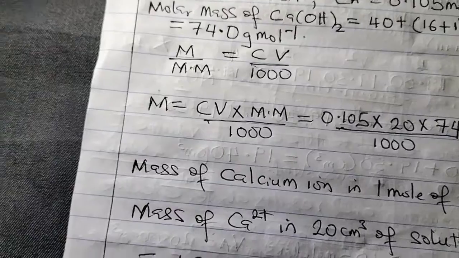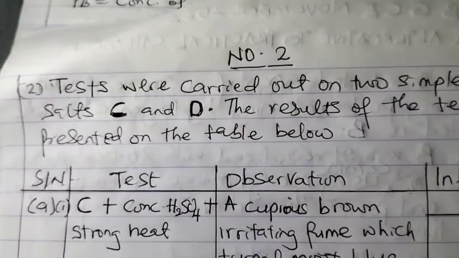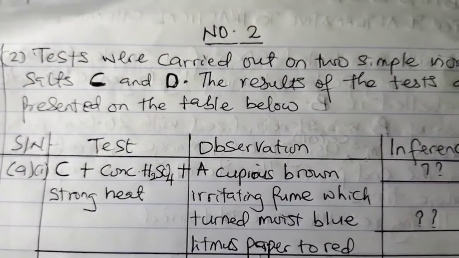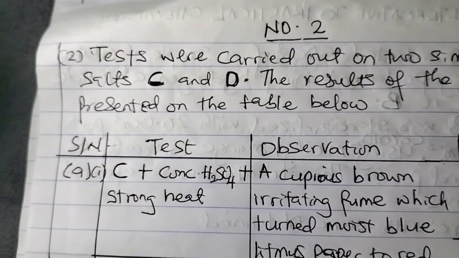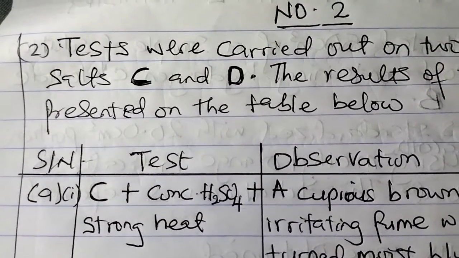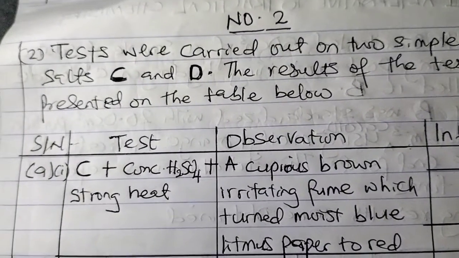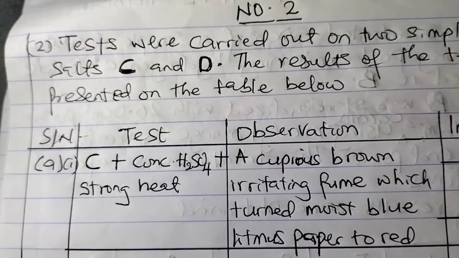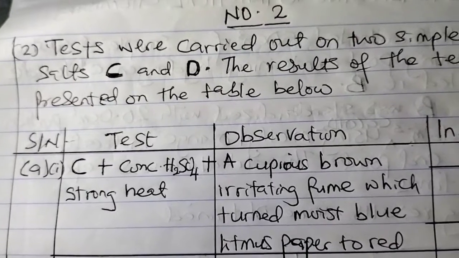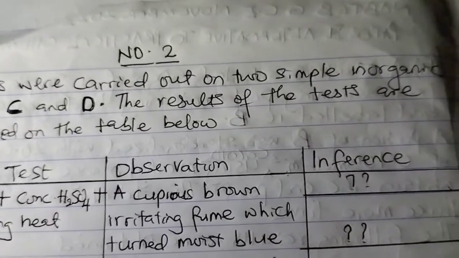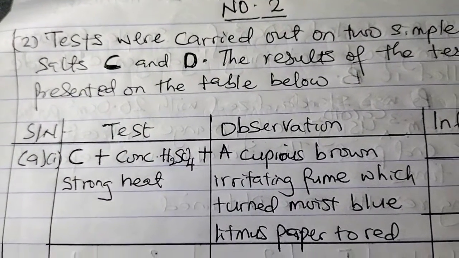All right, we'll move to number 2 part of the question. Number 2 question is drafted from qualitative analysis. Let's look at the question first. Tests were carried out on 2 simple inorganic salts, C and D. The results of the test are presented in the table below.